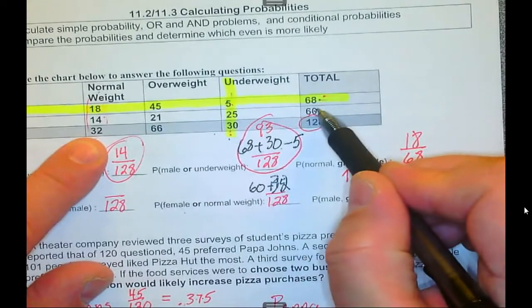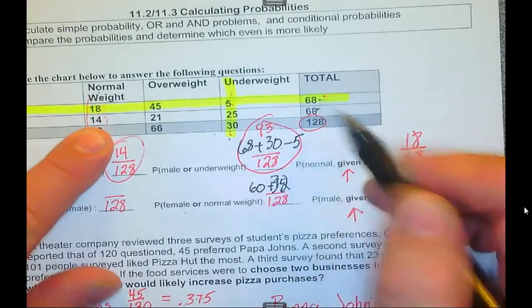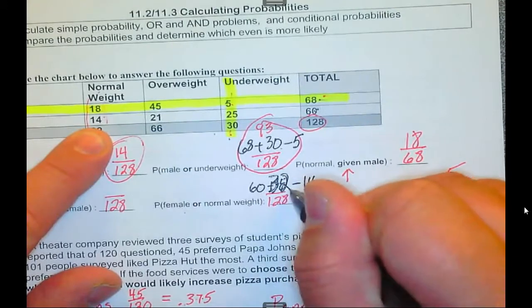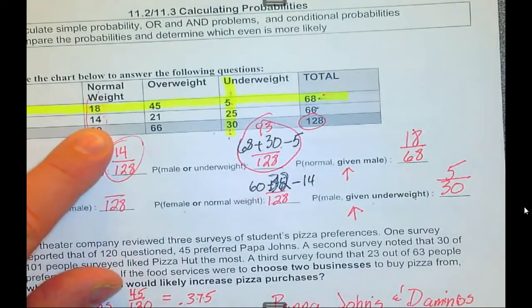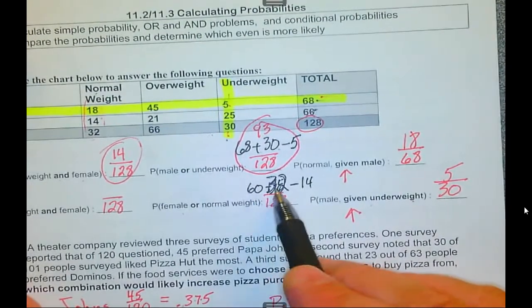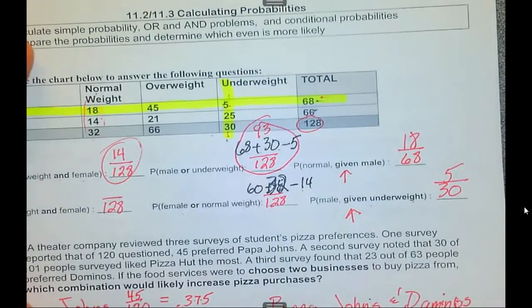So I got 60 females, normal weight 32, but I counted 14 twice. So I have to subtract 14. Because I counted it twice, I only need to count it once. So I have to subtract 14 out. Okay? So I have 92, 82, 78.